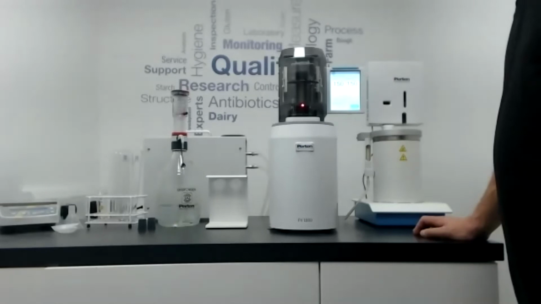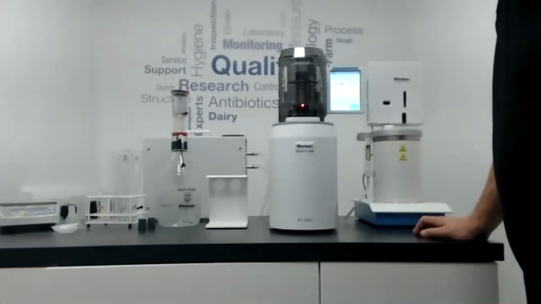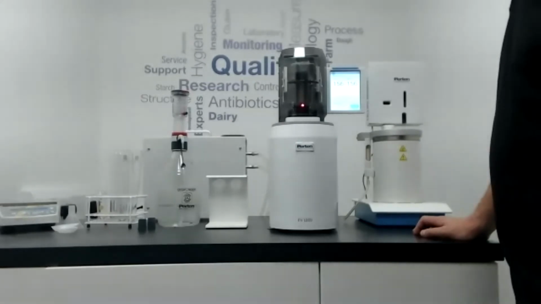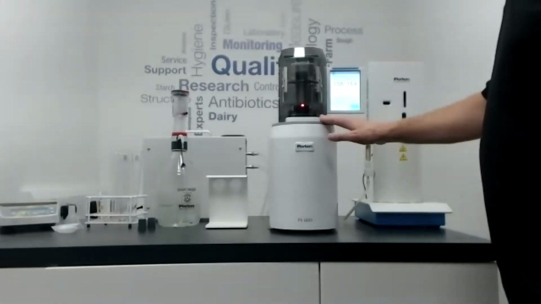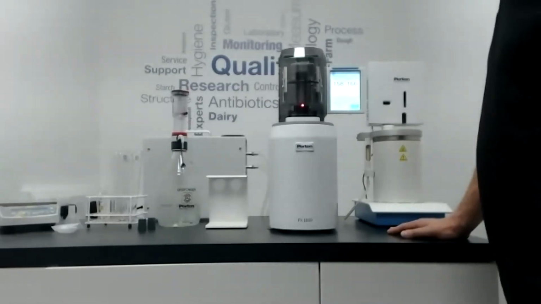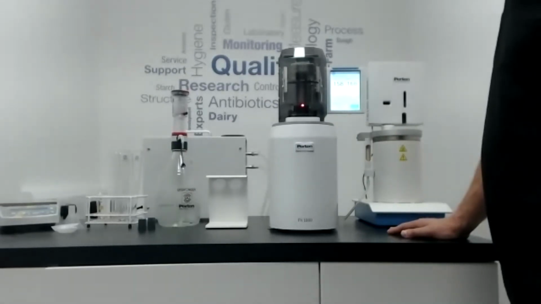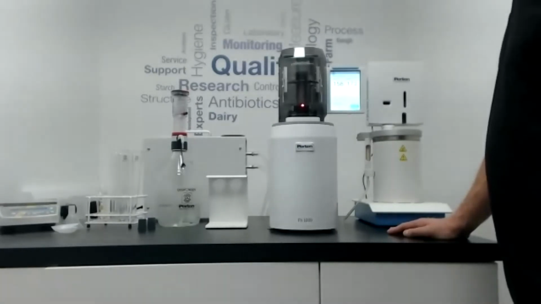Okay, so we can see the difference straight away. The pre-sprouted grain is completed. And on this new model, all the results are stored internally. There's a procedure where you can put a USB stick in the side and you can extract the data.